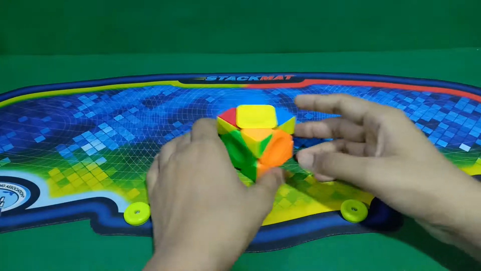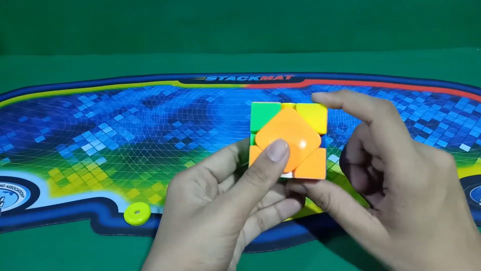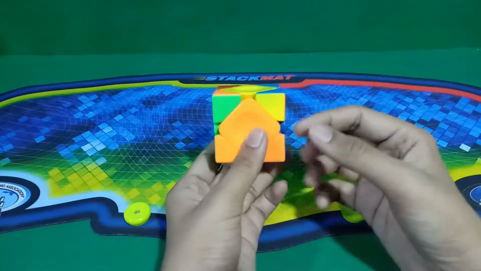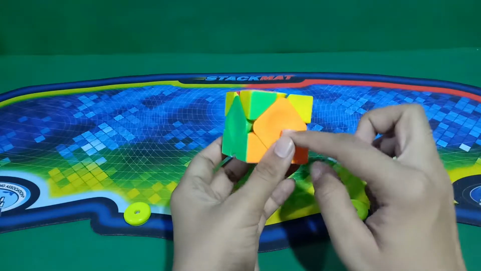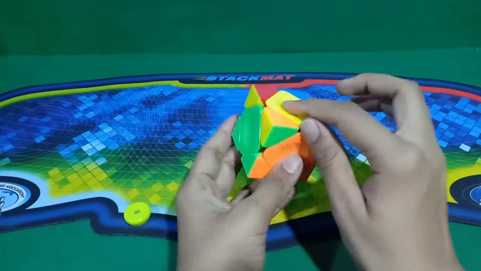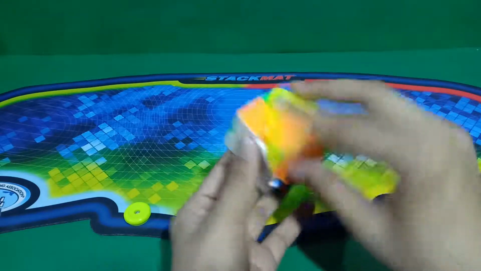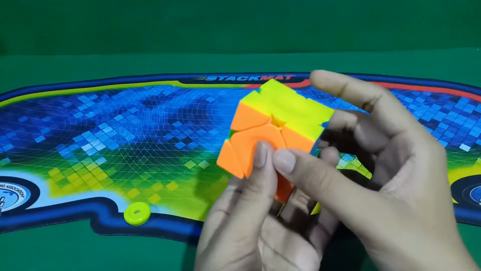So case number 3 is where you have the center on top, and in this case there are many different tricks on helping yourself in the PLL or PML, but instead what you do is, if you keep the headlights to your left, you want to do a double sledgehammer to complete the case.